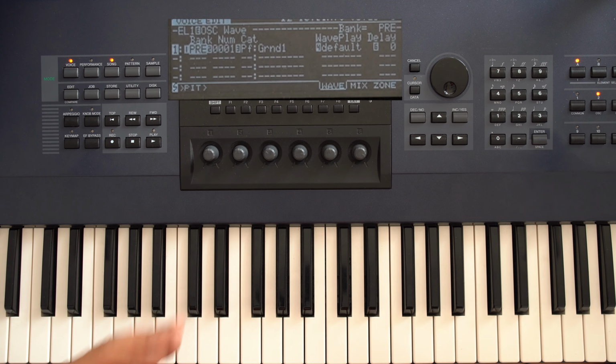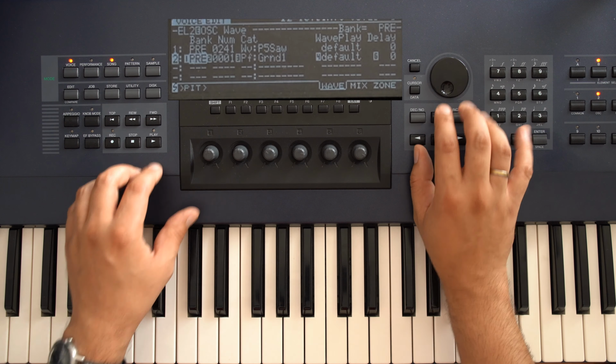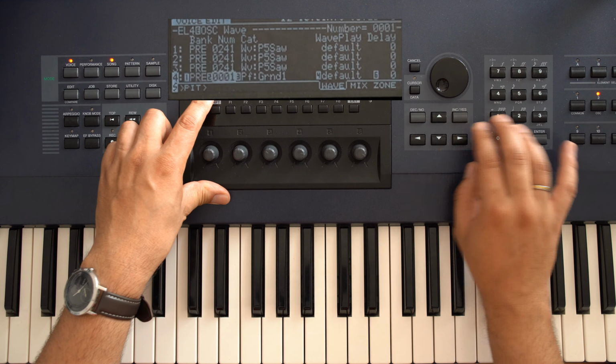I'll create a saw wave plug with a short decay and release time for this example. Go to the oscillator page, move the cursor to the left column and select Pre-241, which will give you one of the pre-installed saw wave samples. Repeat that for all 4 oscillators or voices possible.